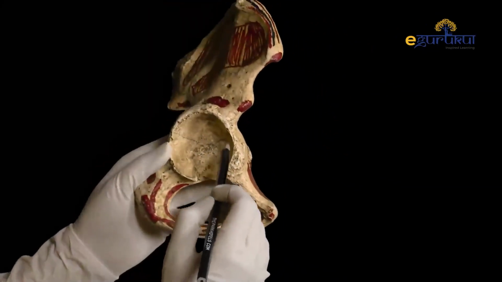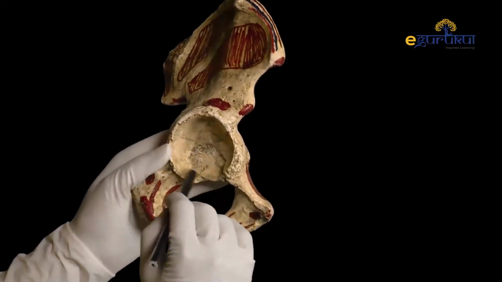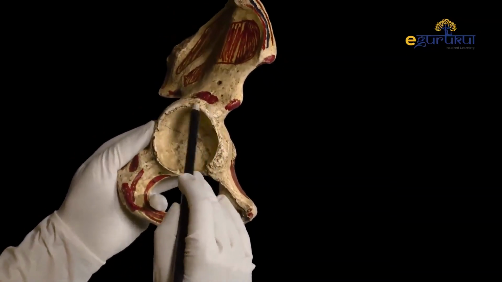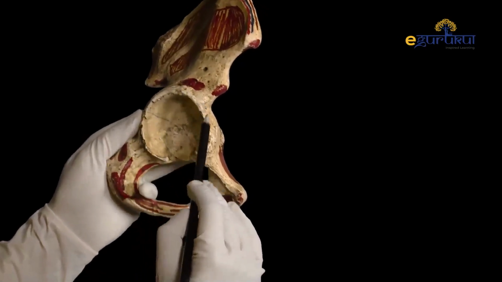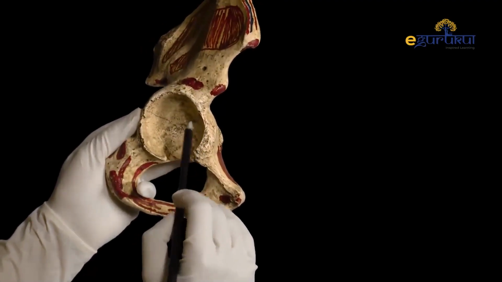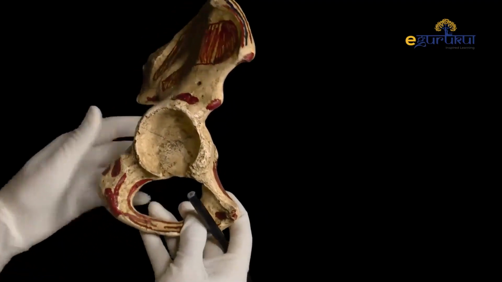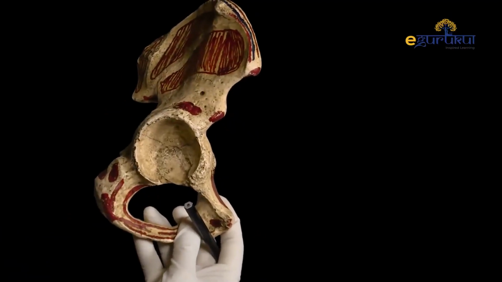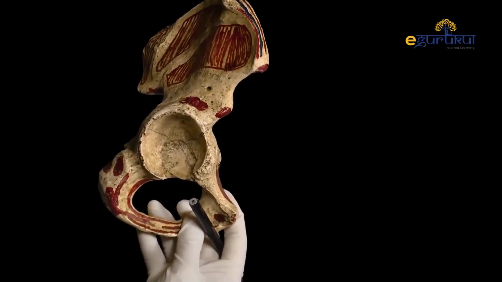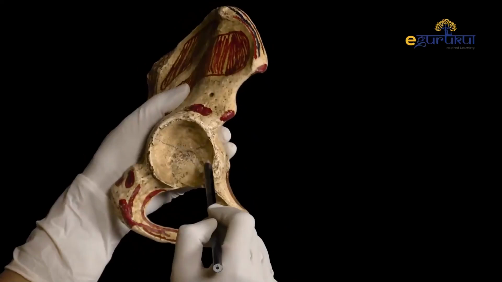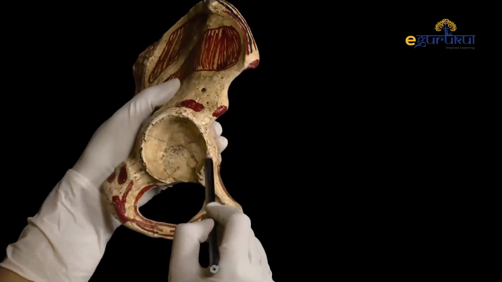Now this cup-shaped depression present laterally is called the acetabulum.